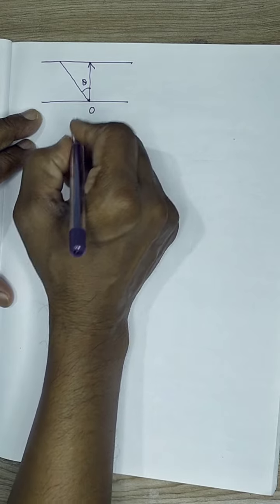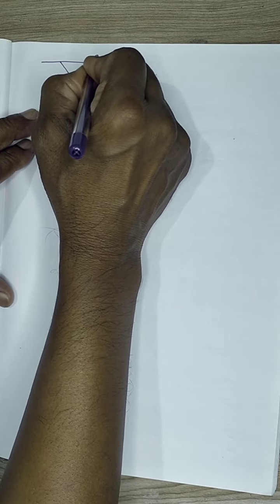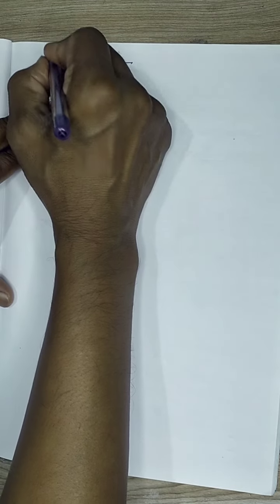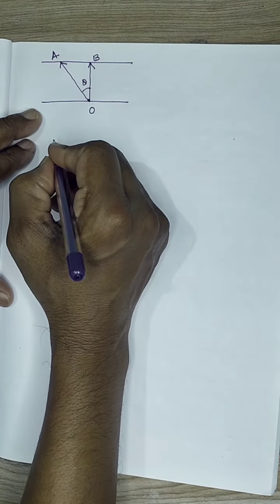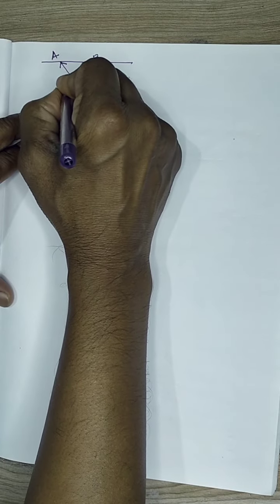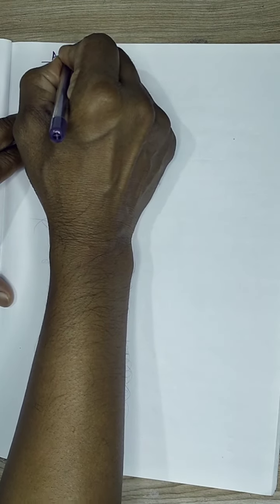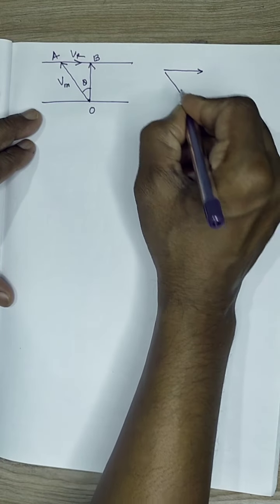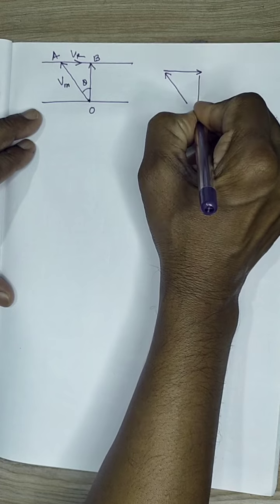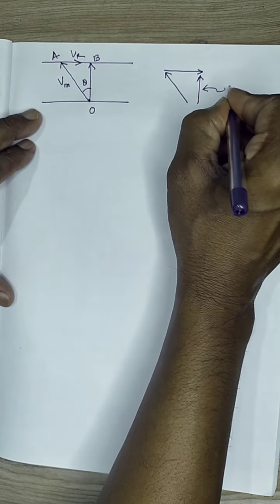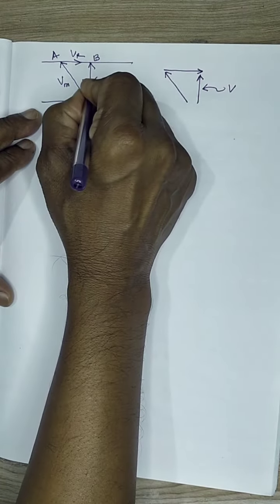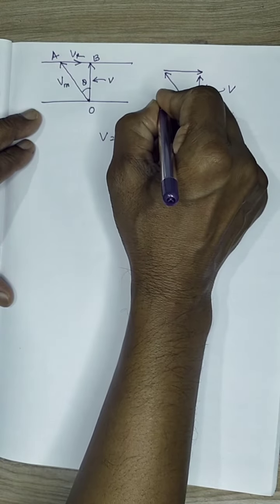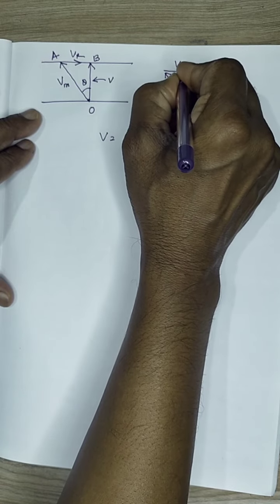Man starts from O, it has to reach B, it will move in a direction OA. This is Vm, this is velocity of river, it is a vector addition and the resultant will be V. V will be Vm and Vr.